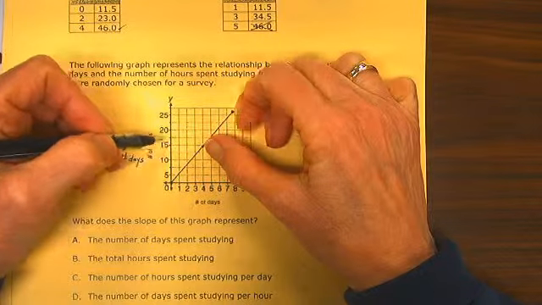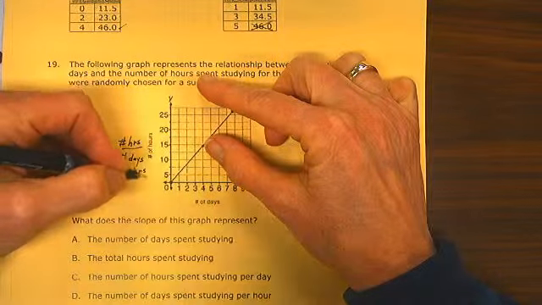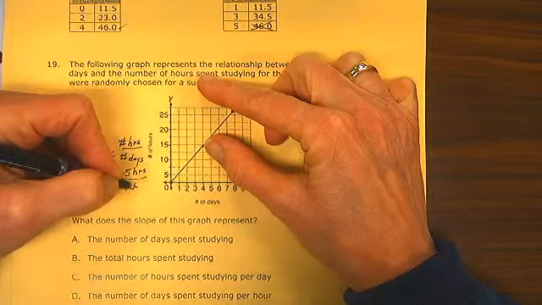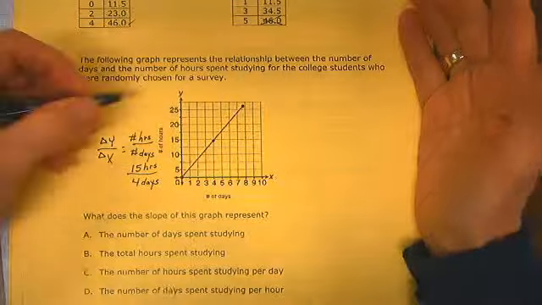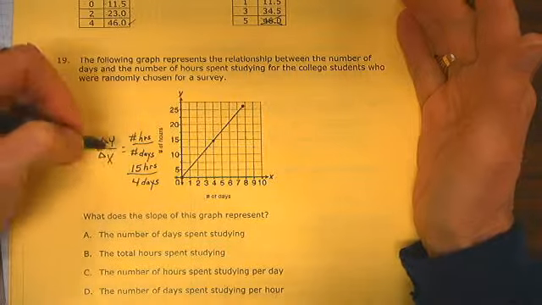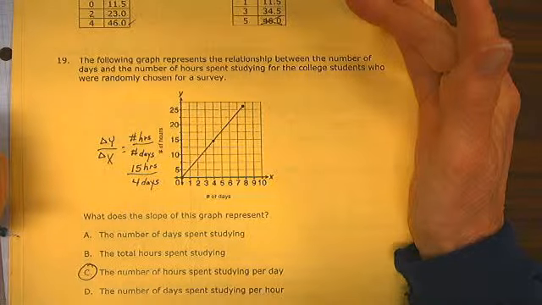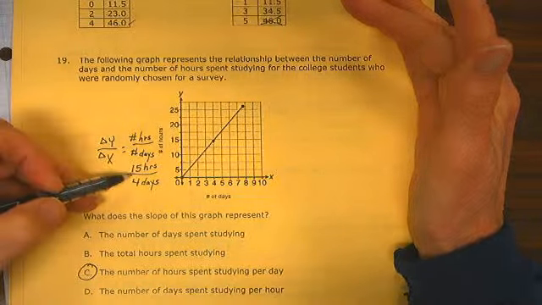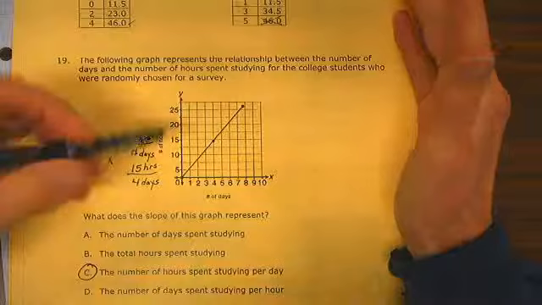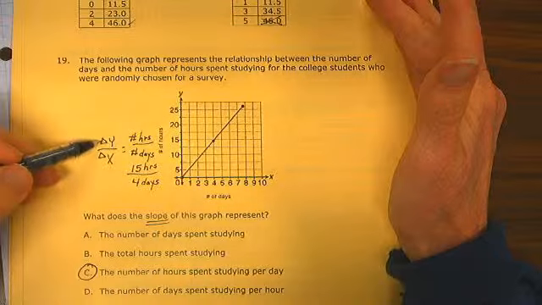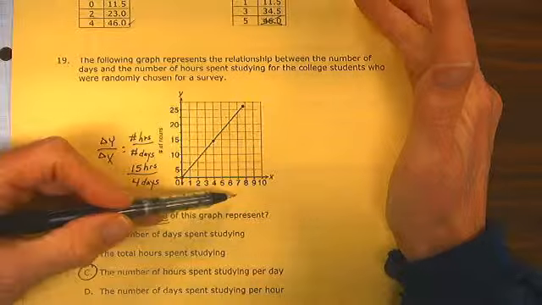Almost 15 hours. We'll call it 15 hours. That isn't quite right. Over 4 days. If we reduce this fraction, that's a little under 4 hours per day. That's what the slope represents, the number of hours spent studying per day. We don't need a number. We certainly do not need a decimal number. We need to know that slope is change in y over change in x, number of hours over number of days.